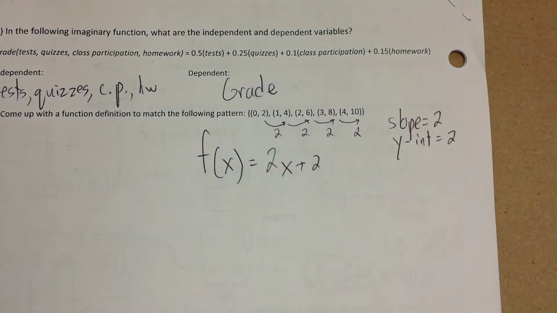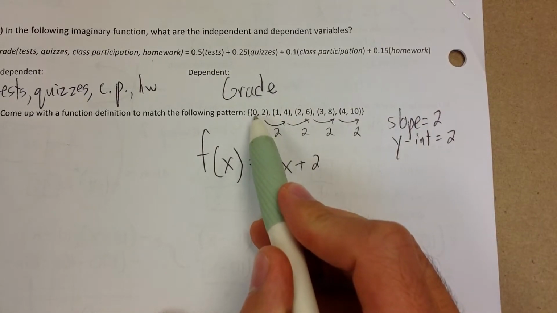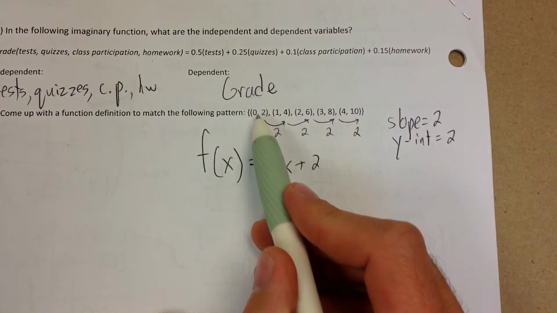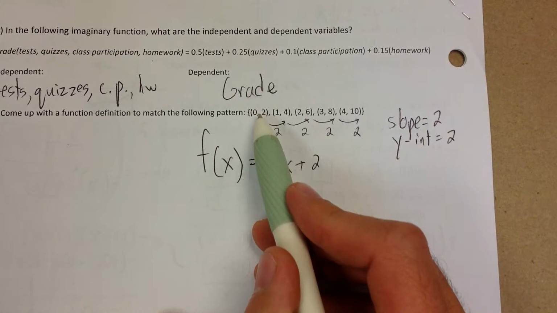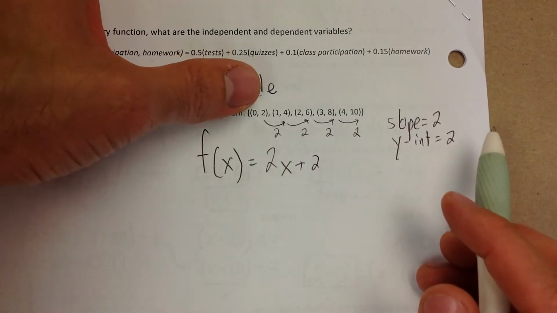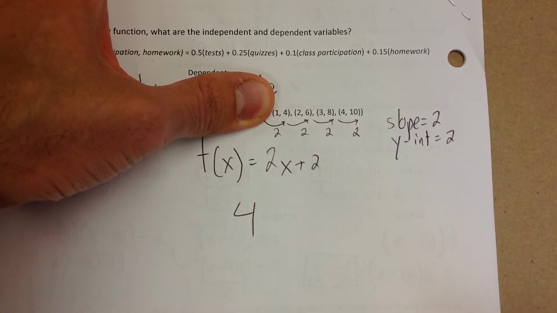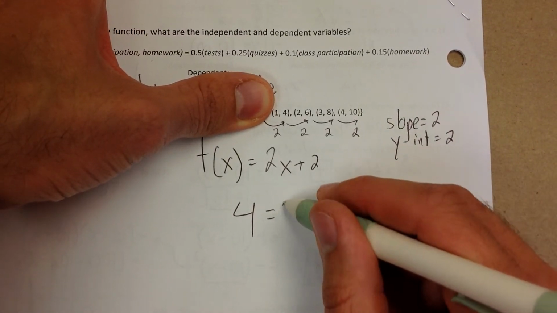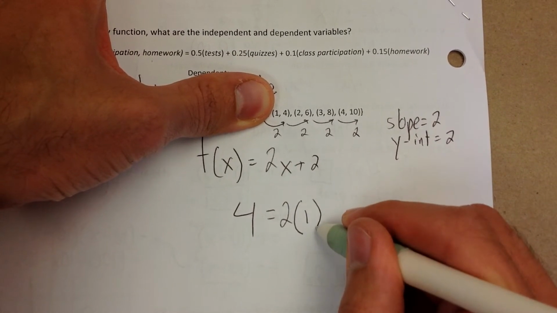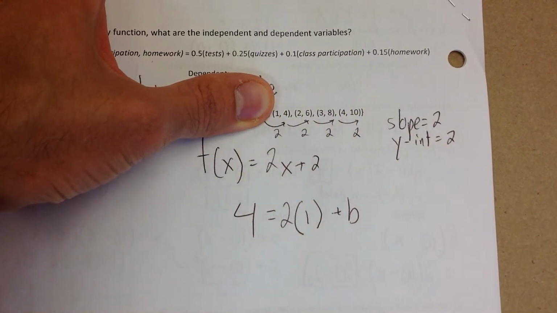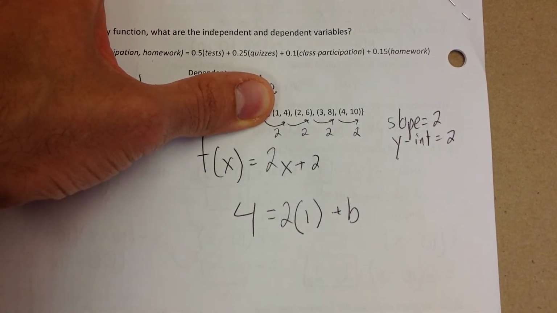That's in the video. I feel proud. Any questions? Question. What if you're not given the y-intercept? Excellent question. We're given the y-intercept here because we have an x-coordinate of 0. If you're not given the y-intercept, you can solve for it. So let's remove the 0, 2 and work with the 1, 4. So the y value is 4. You know the slope is 2. You plug in 1 for the x value, and then you solve for the y-intercept. Okay, and you'll get 2.